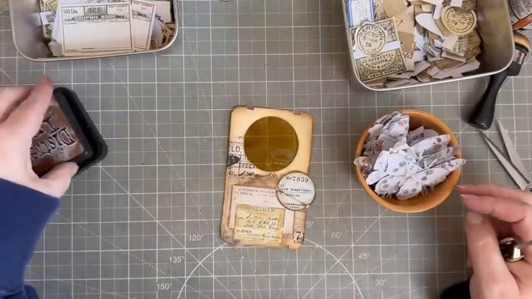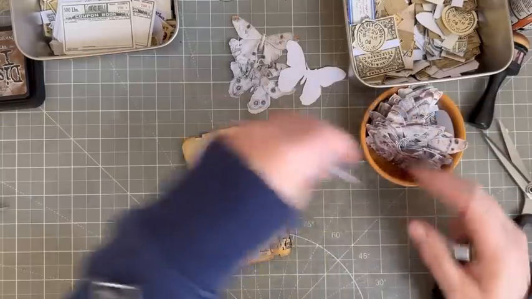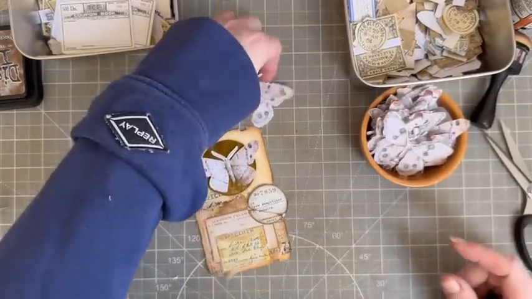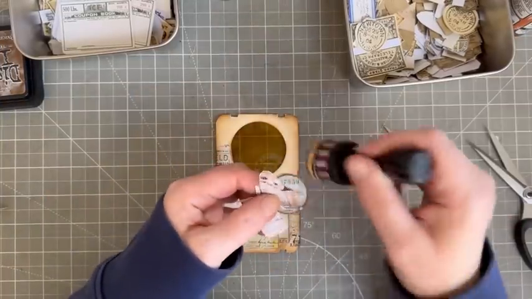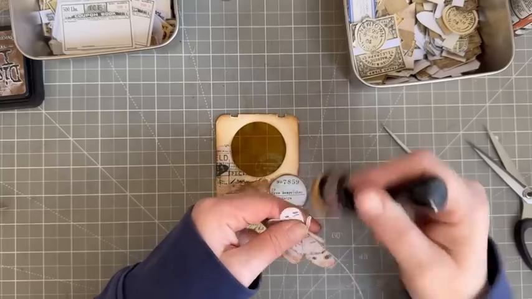We need to put in our fillers. It's like all of a sudden you pick one up and it's just like, bam, that one. Right, so let's just put a little bit of ink around it.